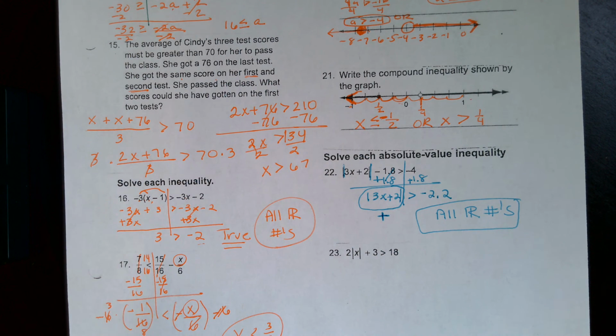Always, right? A distance, a positive number. No matter what you put in there for x, when you take the absolute value, you'll get a positive number. It will always be bigger than the negative. So you don't even have to break that one down.